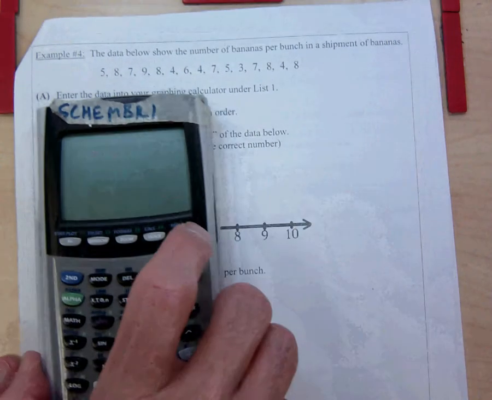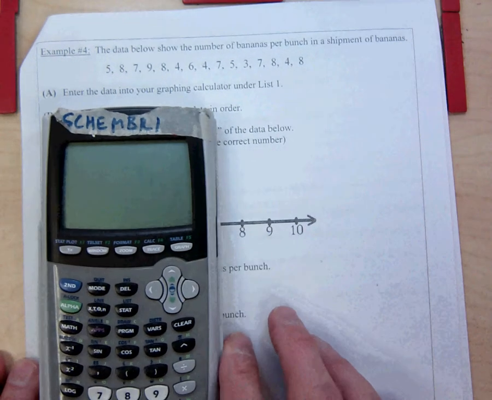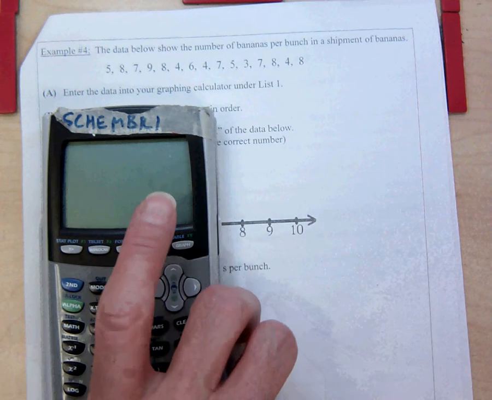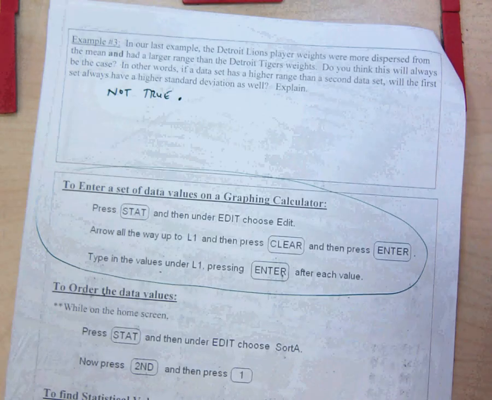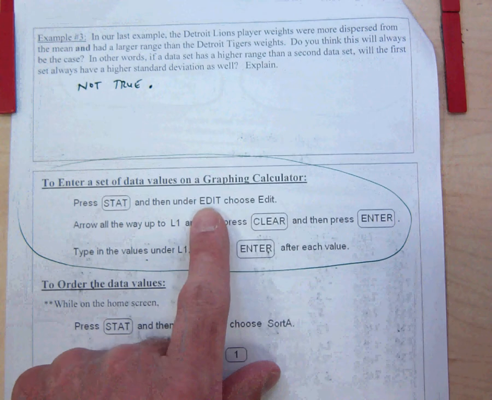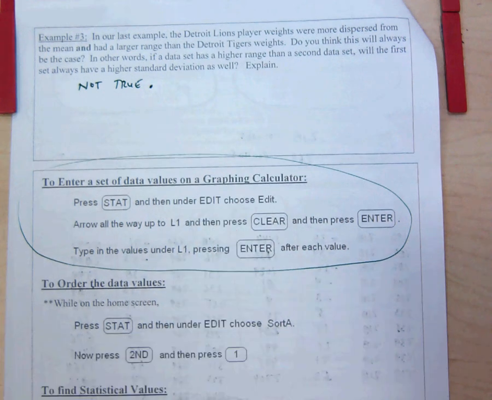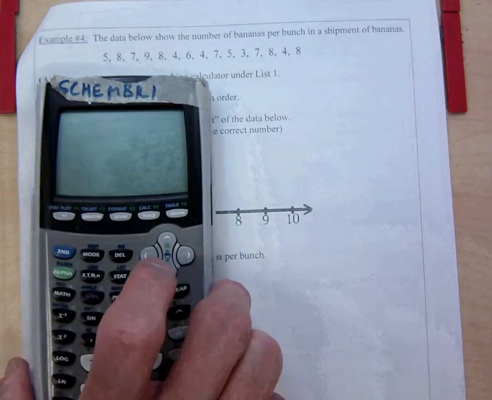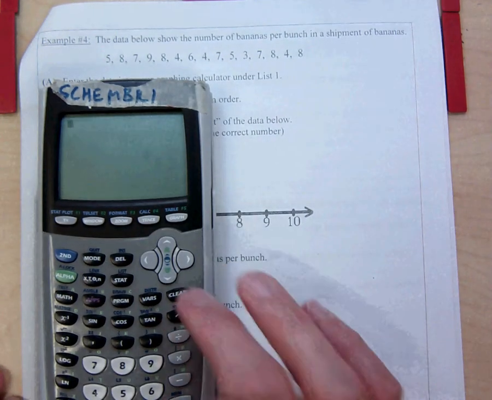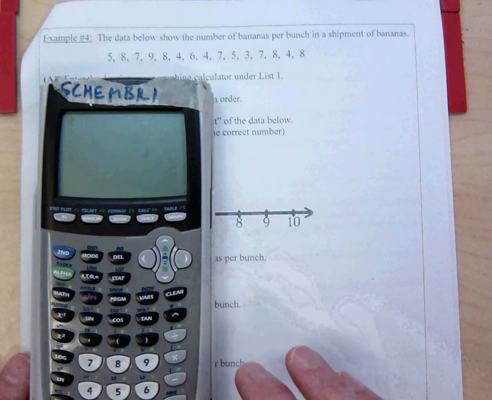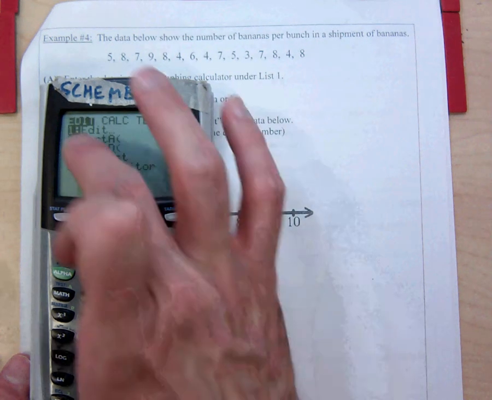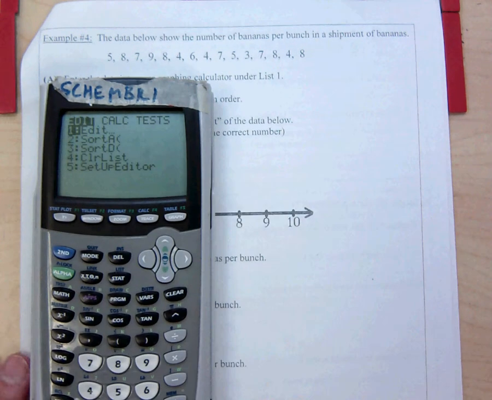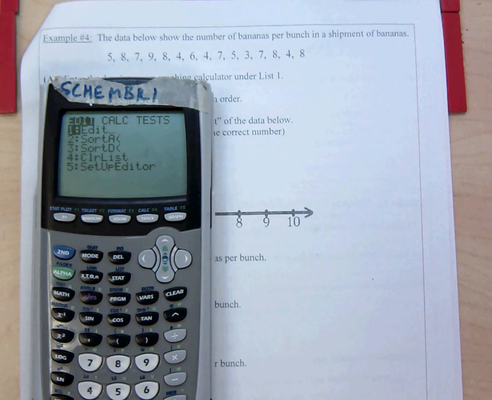So here we go. Part A says, take these data values and enter them into your list 1. So again, what do I do? I hit Stat, and then go over to Edit and choose Edit. Ready? Everybody clear the home screen, by the way. Go to Stat, then over, and under Edit, you choose Edit. Everybody following me? Just hit Enter on that.